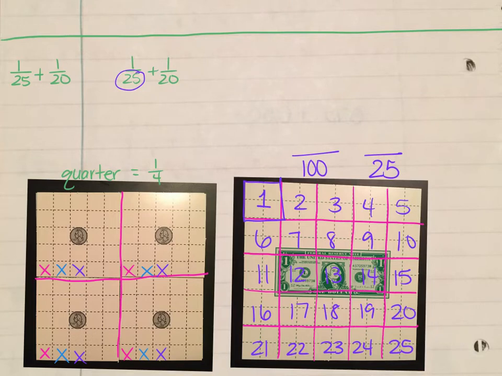So 1/25 is the same as 4 cents. 1 cent, 2 cents, 3 cents, 4 cents in each one. 1/25 is equal to 4 cents. That one, now that I've explained it, is really good to memorize. 1/25 is the same as 4 cents.